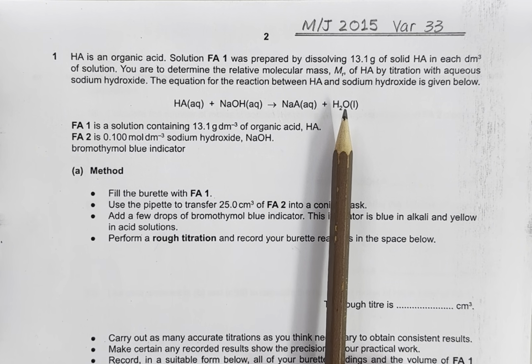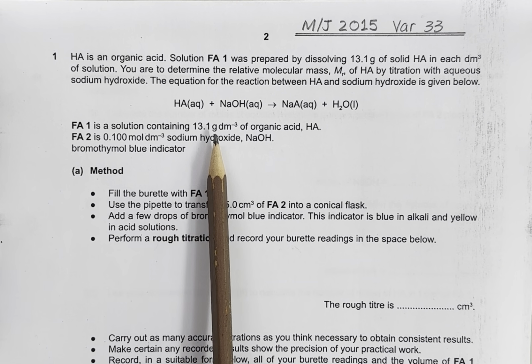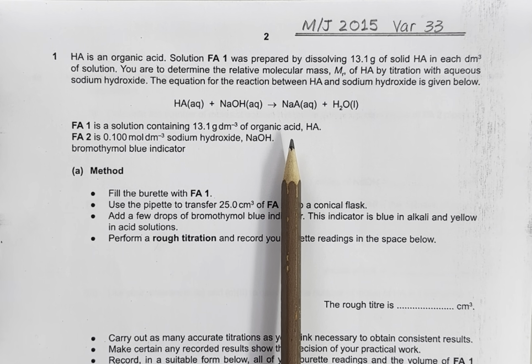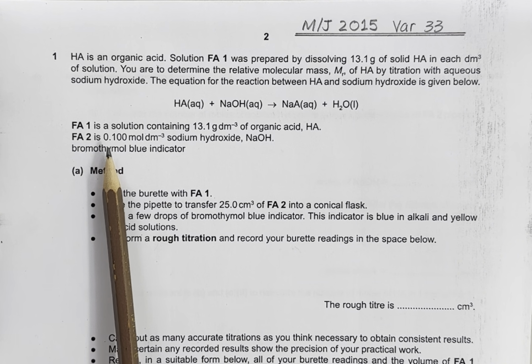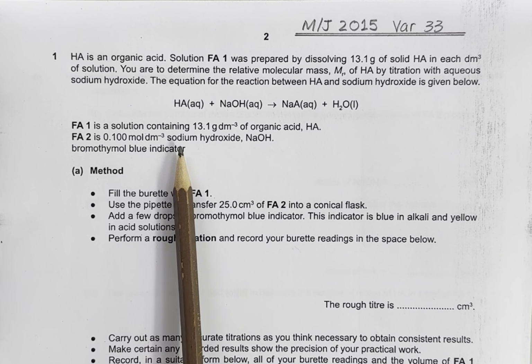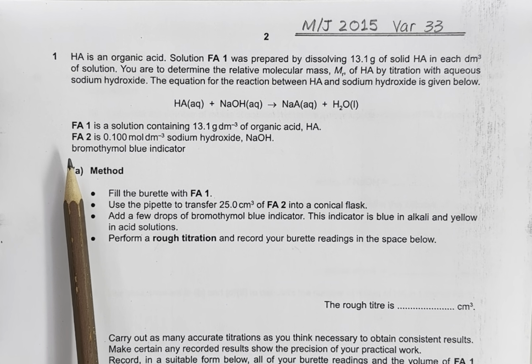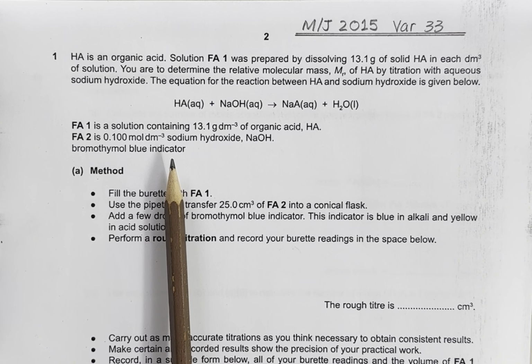So here is the equation. FA1 is a solution containing 13.1 grams per dm cube of organic acid, as they have said in the introduction. FA2 is 0.1 molar sodium hydroxide solution. In this case, we have bromothymol blue as indicator given.